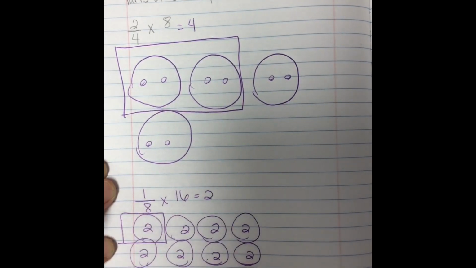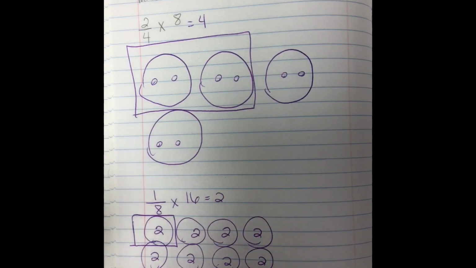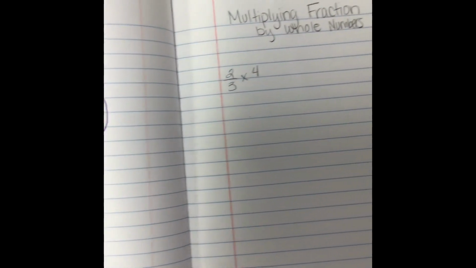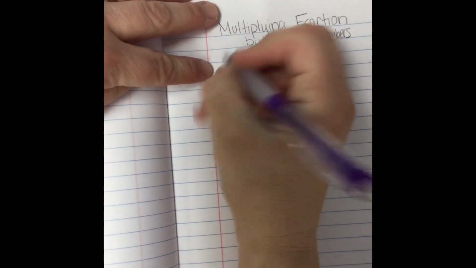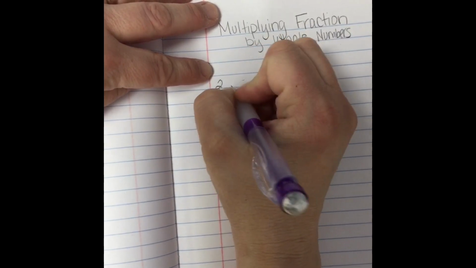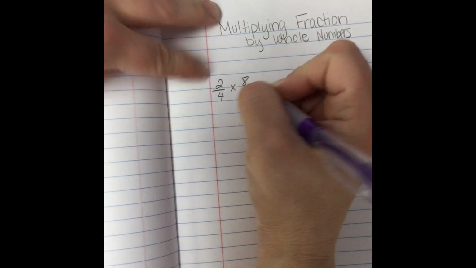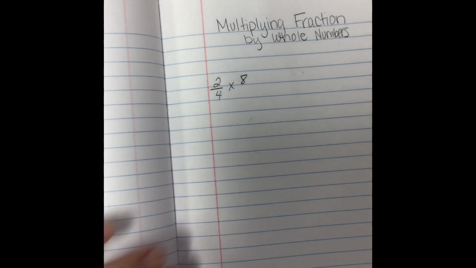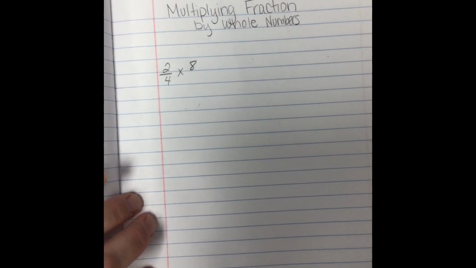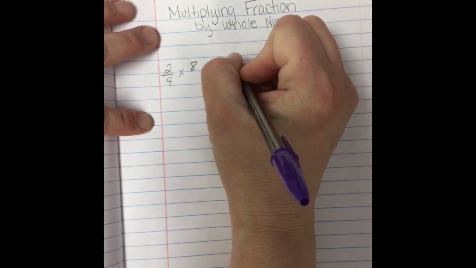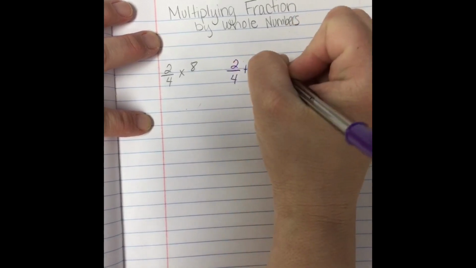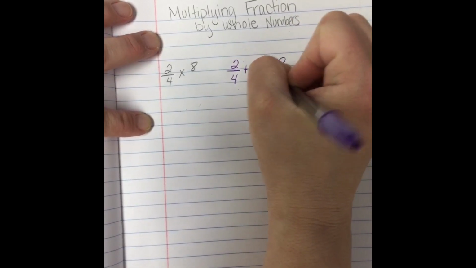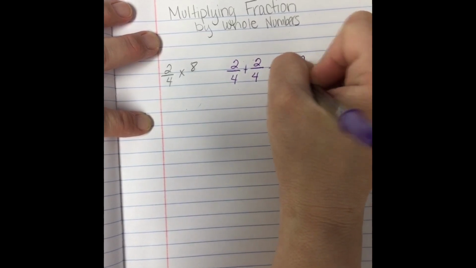Okay, so let's look at that and see what it looks like when you're actually doing the multiplication of it. So I wrote 2/3 times 4, but let's change it to be the same as what we just did. 2 fourths times 8. Okay, so the other day we also watched a video where I said you could do repeated addition. So 2/4 is the same as saying plus 2 fourths plus 2 fourths, and we're going to add it 8 times.